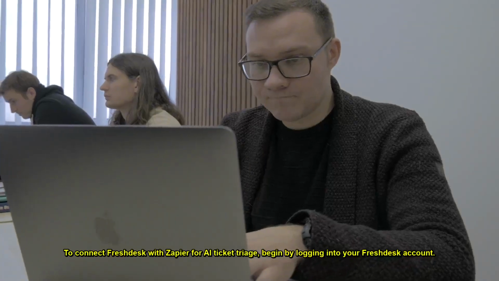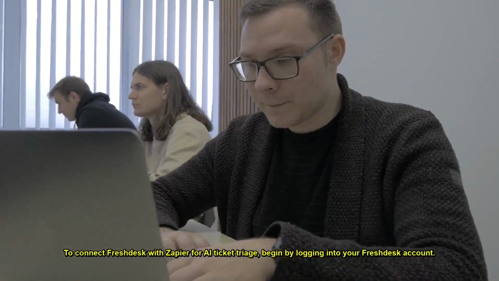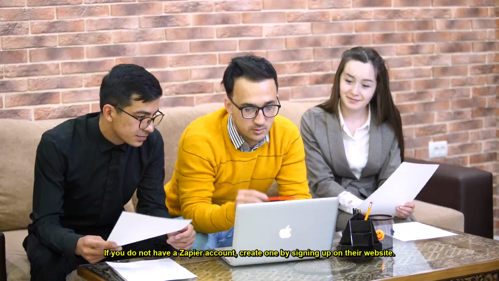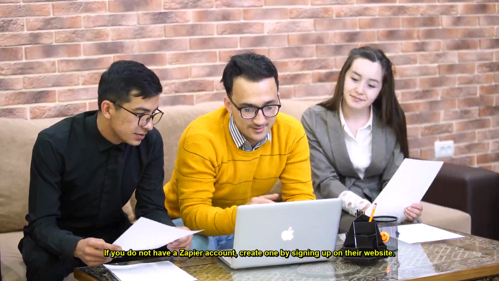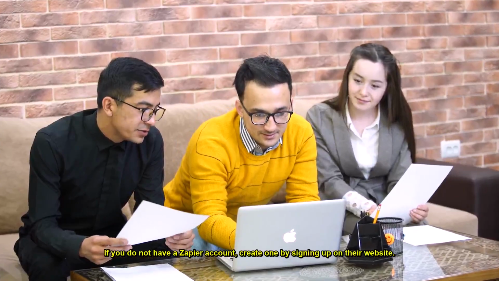To connect Freshdesk with Zapier for AI Ticket Triage, begin by logging into your Freshdesk account. Next, navigate to your Zapier account. If you do not have a Zapier account, create one by signing up on their website. Once logged into Zapier, click on the Make a Zap button on your dashboard.